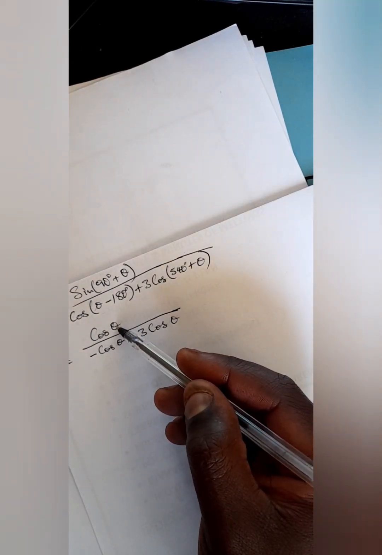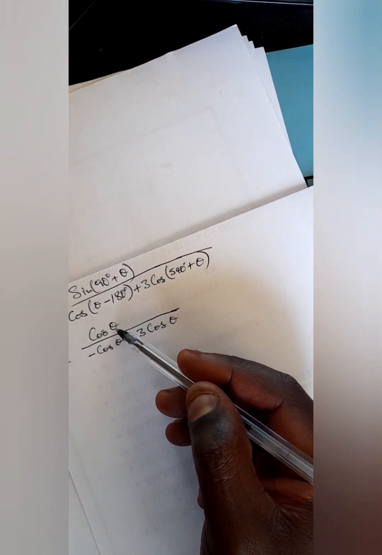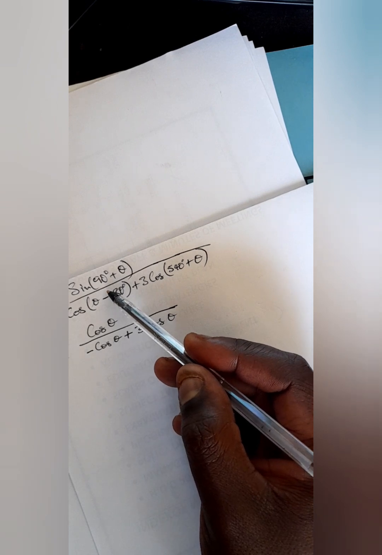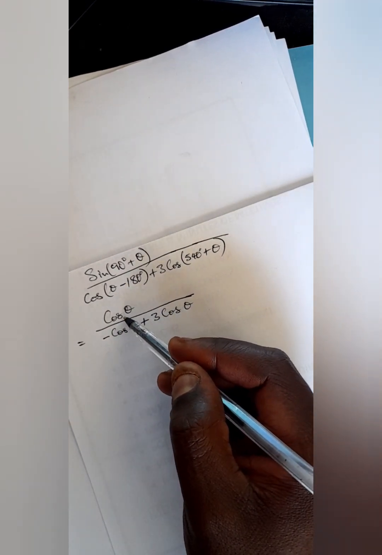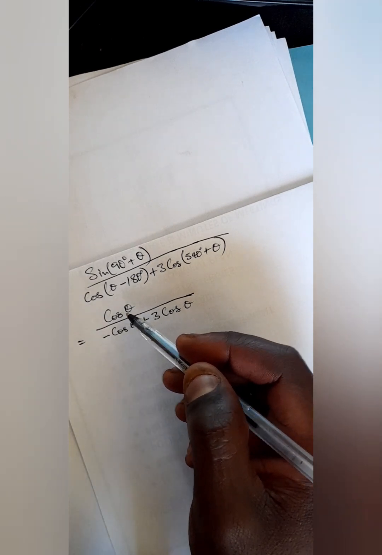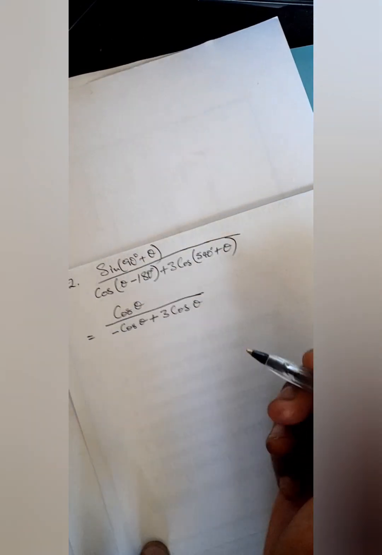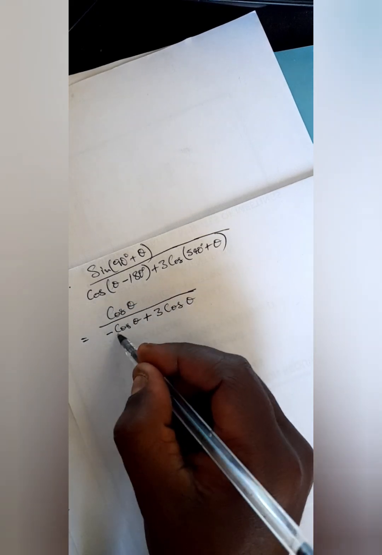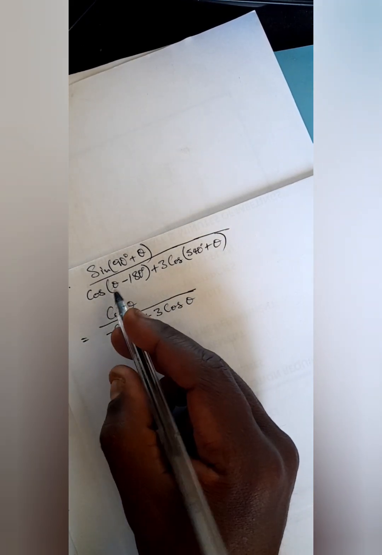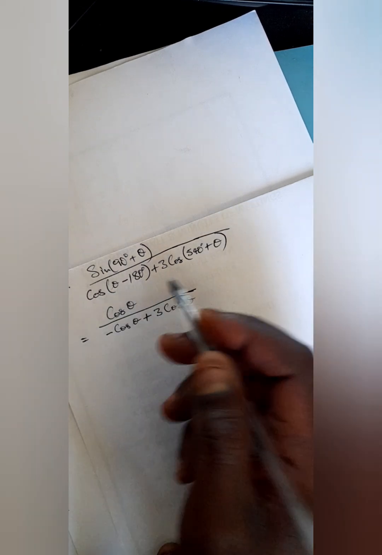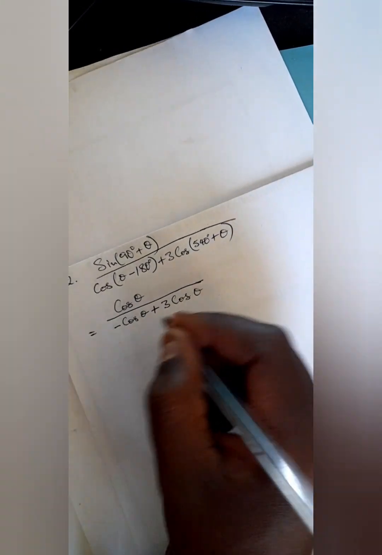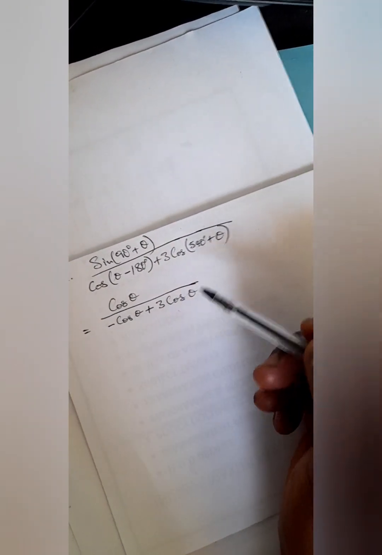Okay, the numerator is a co-ratio. Sine of 90 plus theta changes to its co-ratio, which is cos of theta, and it is positive. So from negative angles, looking now at the denominator, from negative angles we know that cos of theta minus 180 degrees is that. Okay, this is 3 cos theta.